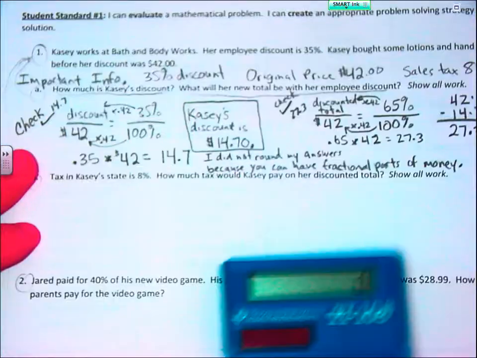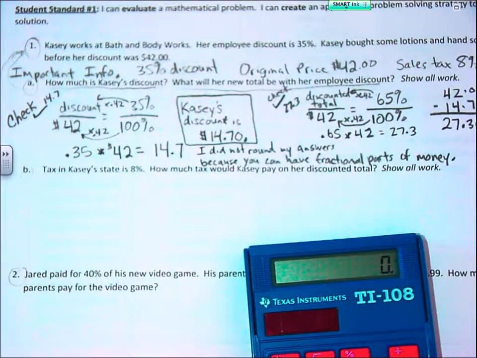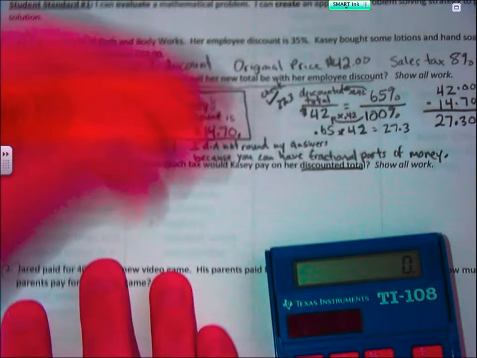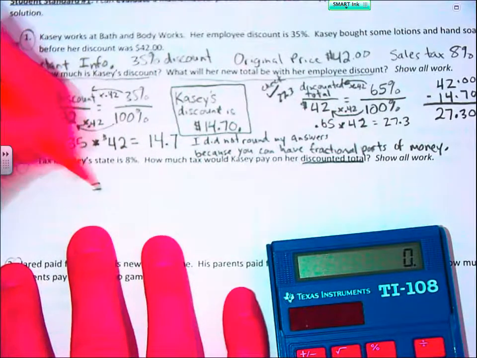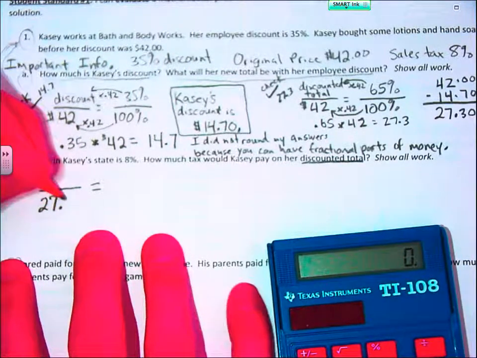Now I go to part B. Tax in Casey's state is 8%. How much tax would Casey pay on her discounted total? Show all work. So from the last problem, we know that the discounted total was $27.30.